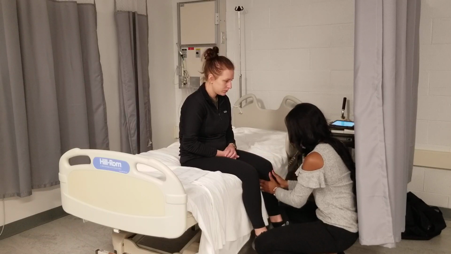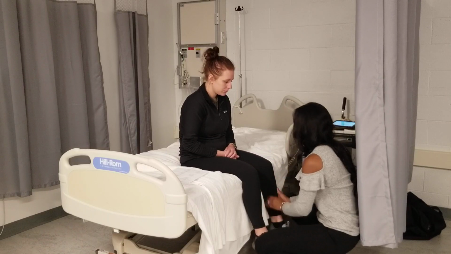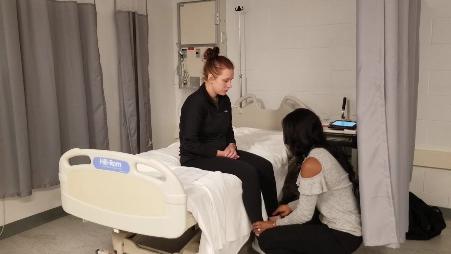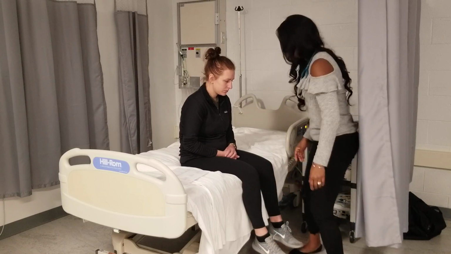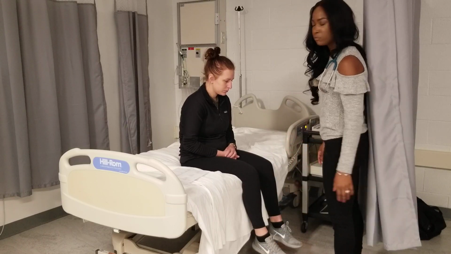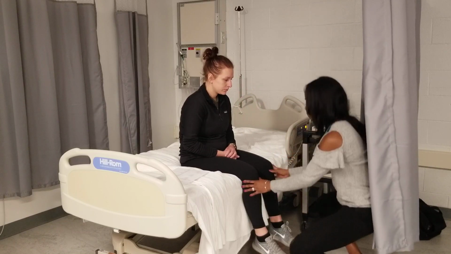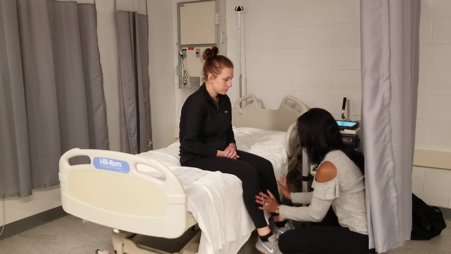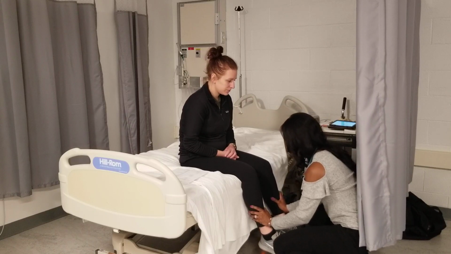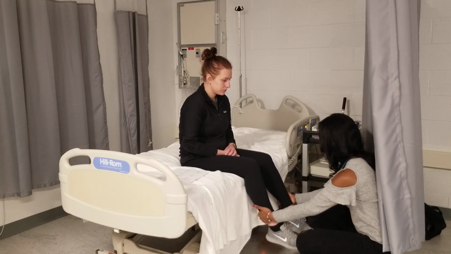Palpate. Any pain when I touch? Also, I wanna check for range of motion and strength in her lower extremities. Can you push up? Prevent me from pushing. Okay, prevent me from pulling them out.